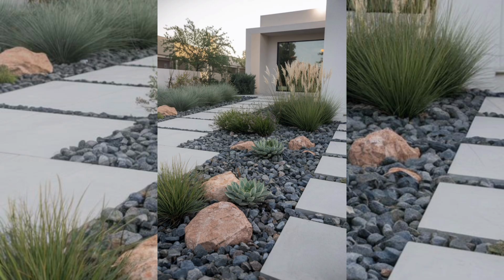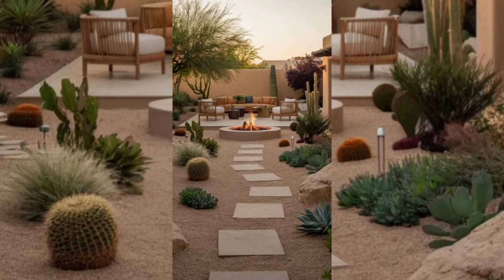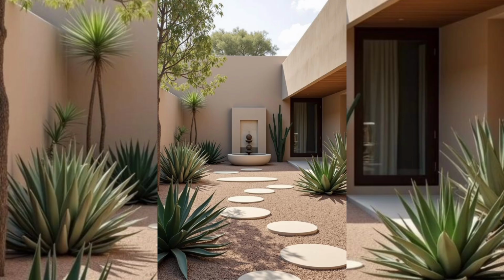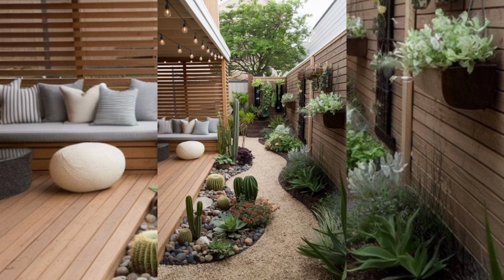Create a pathway with supporting stone. Complement it with drought-resistant plants that impress visitors. Tip: river rock. Install a walkway, border, and keep the design minimal.